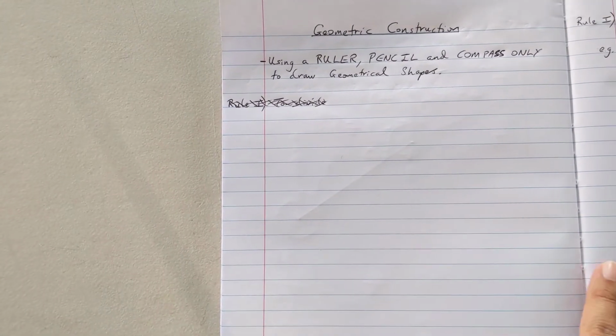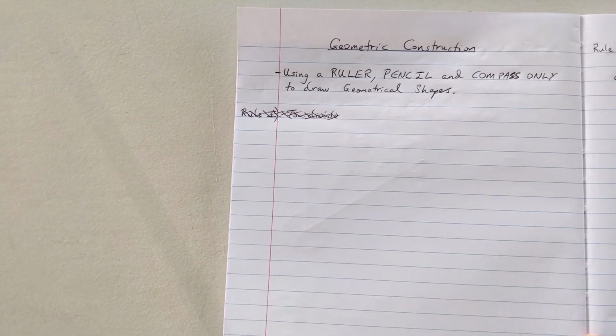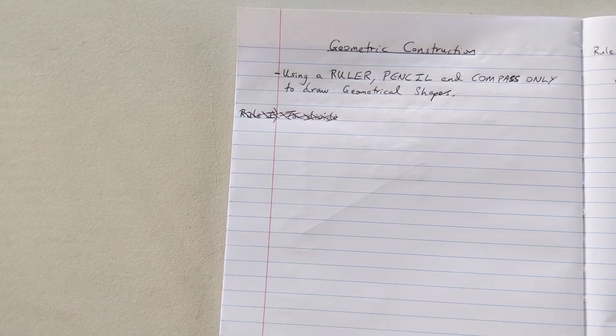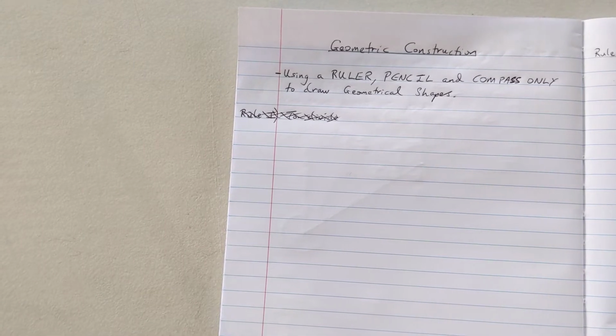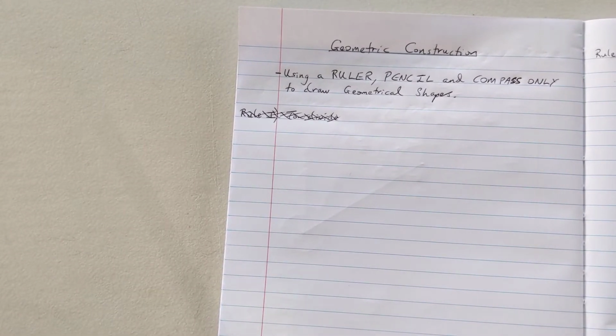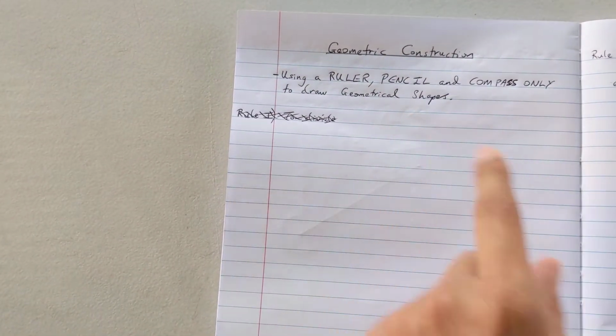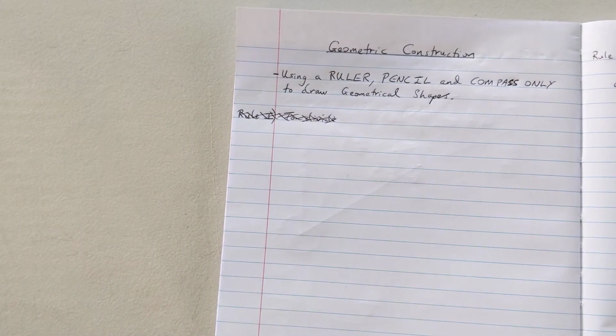Alright, so the new topic we're going to look at is geometric construction. This is the topic where you use a ruler, a pencil, and a compass only to draw some geometrical shapes, but you'll see lines and other stuff coming in to get those shapes first. You'll also be using the protractor, which is the half a circle, to measure angles, and sometimes they use that for the question as well, but you have to pay careful attention to what they say in this part here.